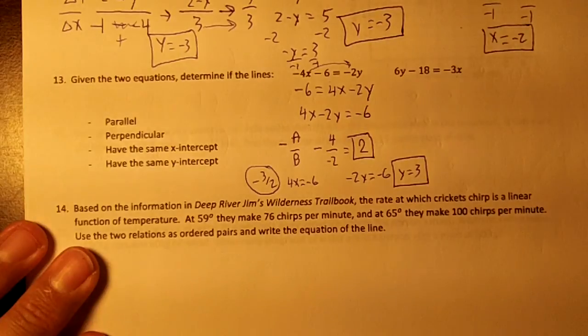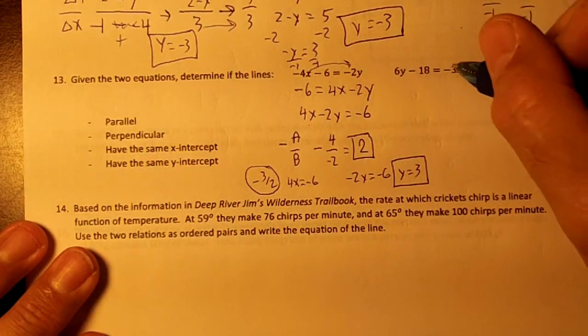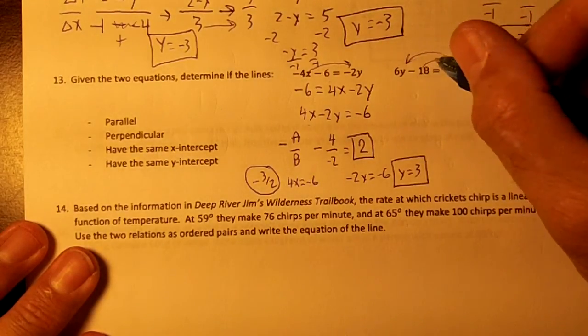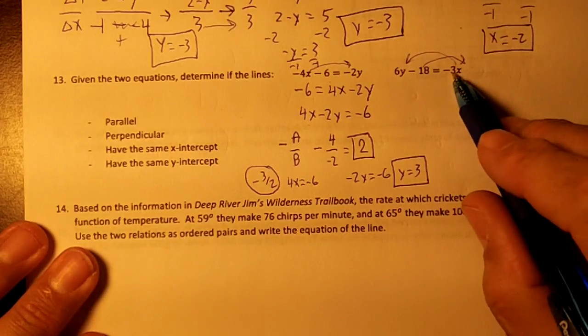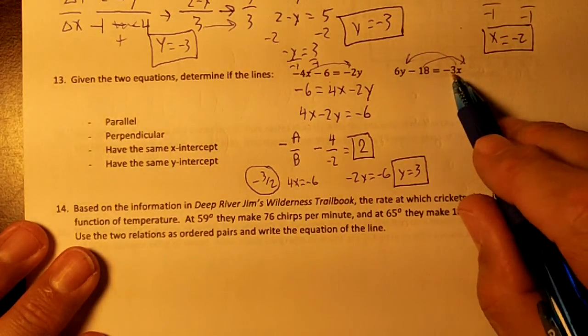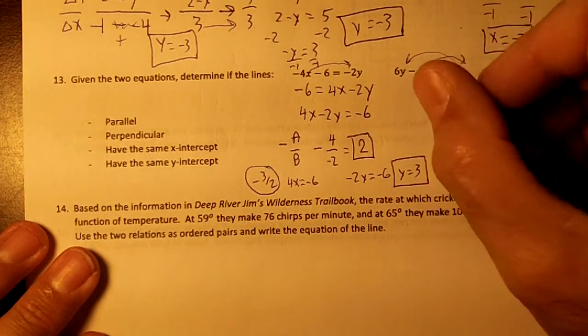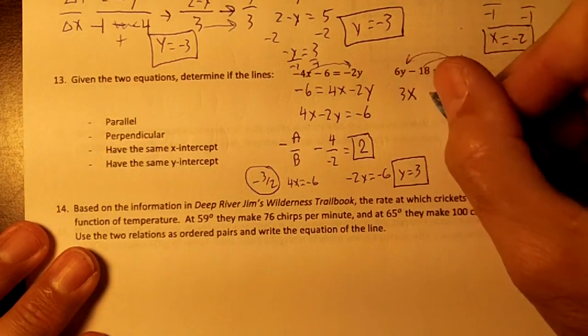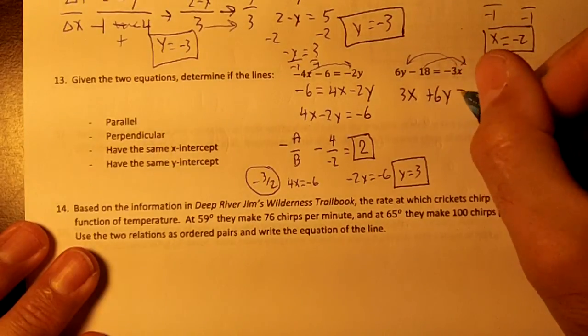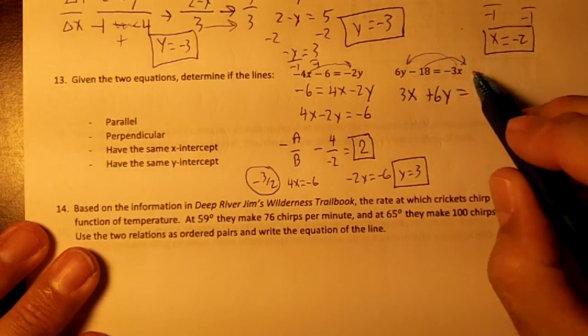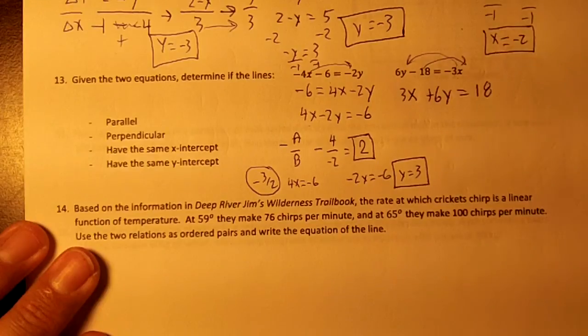Now we're going to do this one. I'm going to move the 3x over here and the 18 over here. So what's the opposite of -3x? I'm trying to move the x so it's positive. The opposite of -3x is 3x. The 6y stays put. And the 18 is going to go from the left to the right. It's going to switch to 18.